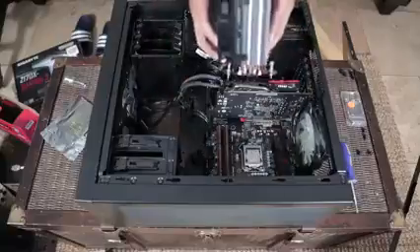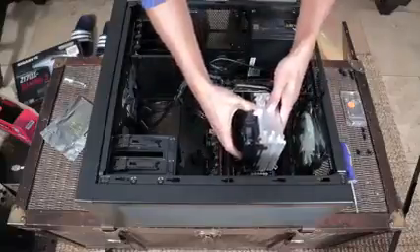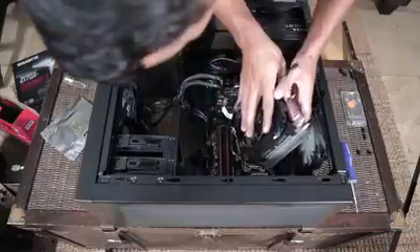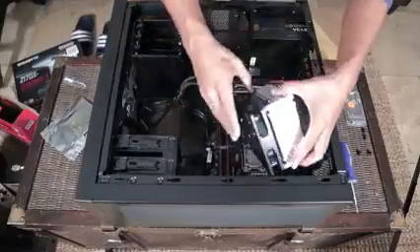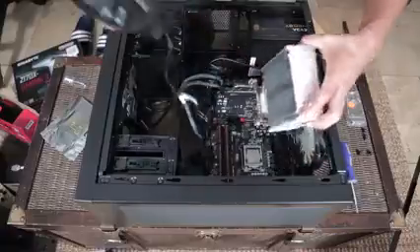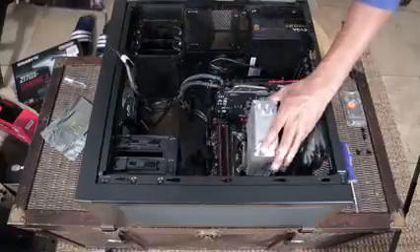Now that we've got it snapped on, we're going to go ahead, line up the screws, and get our CPU cooler in place. Oh, guess we can't get it in place because the fan is actually in the way now. So, screw the heatsink down first, then install the fan afterwards.